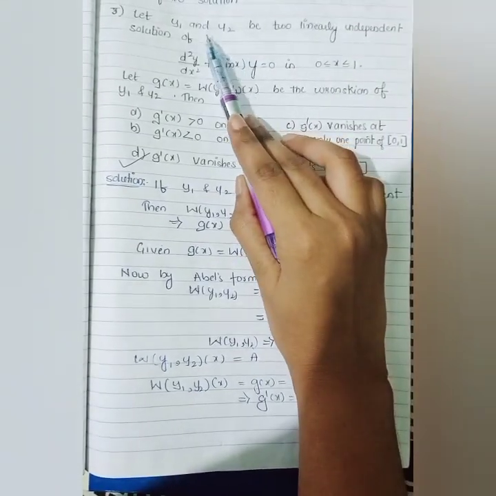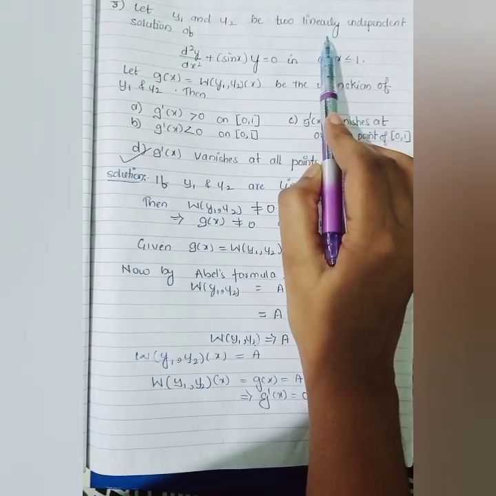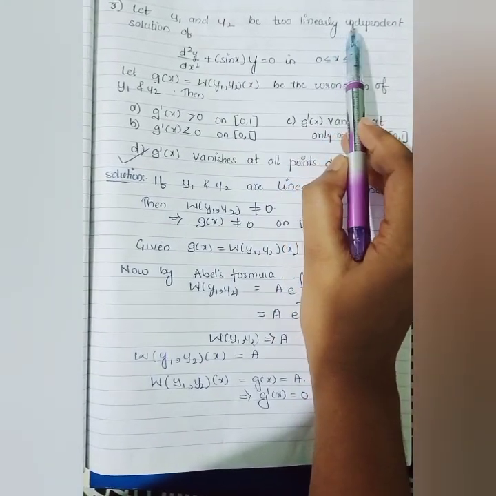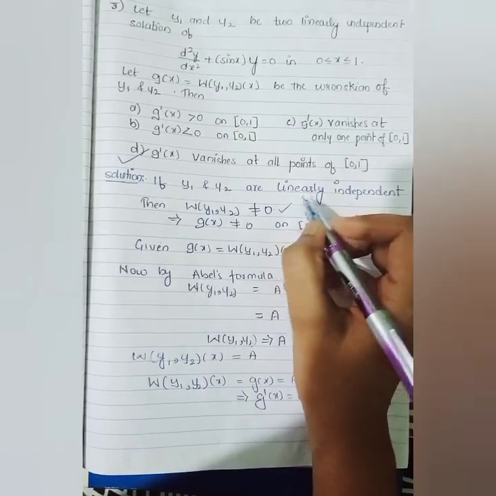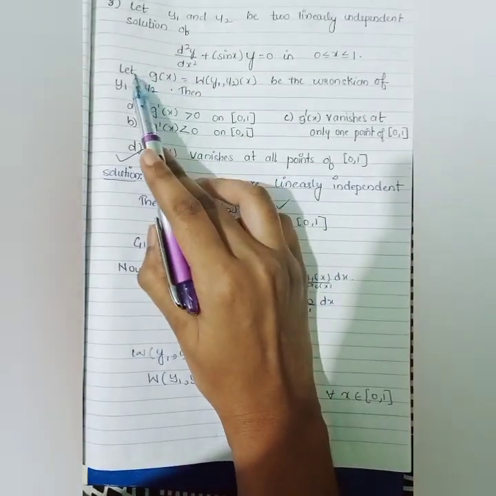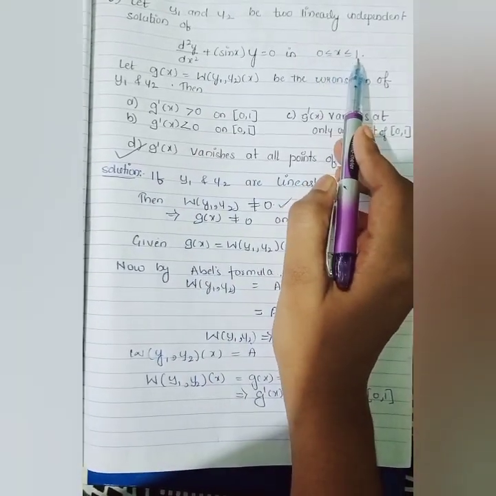They have given you y1 and y2, they are the solutions of this differential equation, but they are linearly independent. It means the Wronskian is going to be not equal to 0. And they have given you one more thing, the differential equation where the x value is going to lie between 0 and 1.